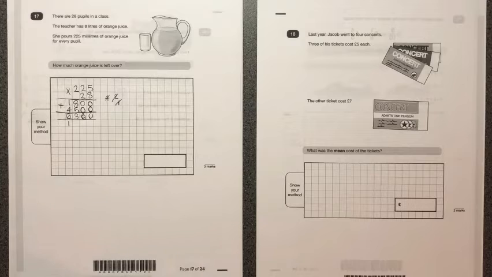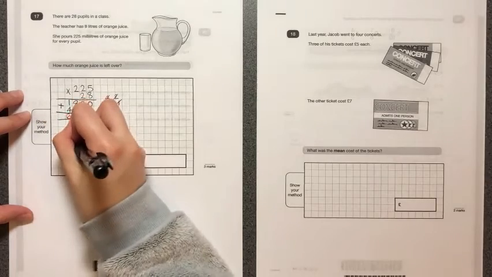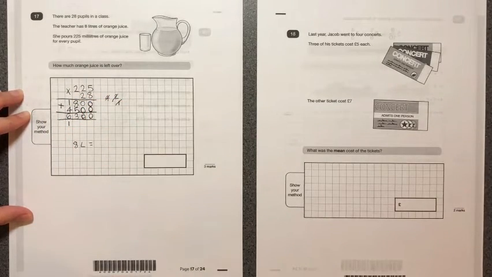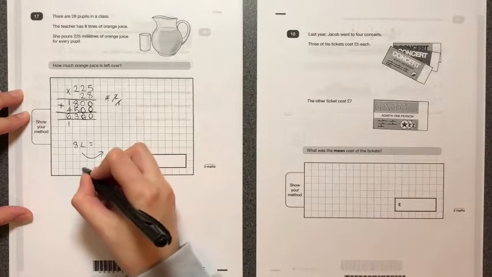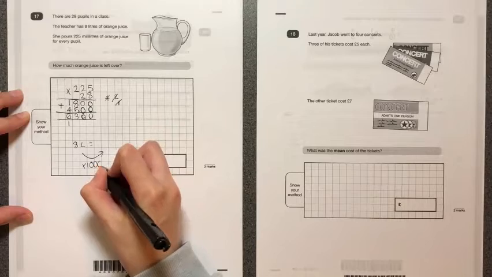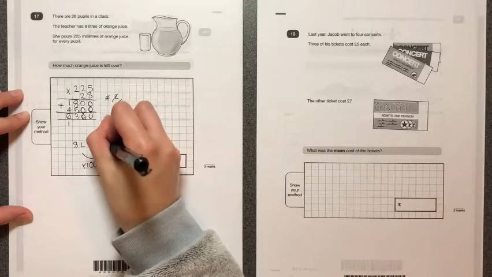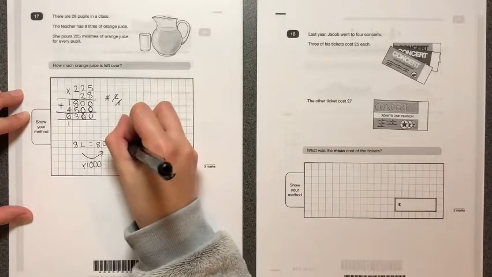Now we are told that the teacher has 8 litres of orange juice. And we need to work out how much orange juice is left over. 8 litres can be written in millilitres. To make it equal in millilitres, we need to times it by 1,000. 8 times by 1,000 equals 8,000 millilitres.